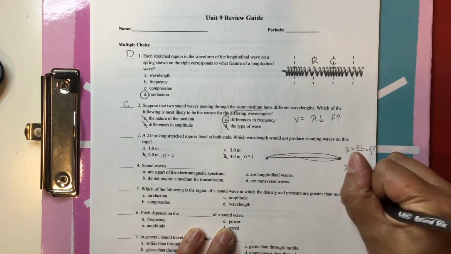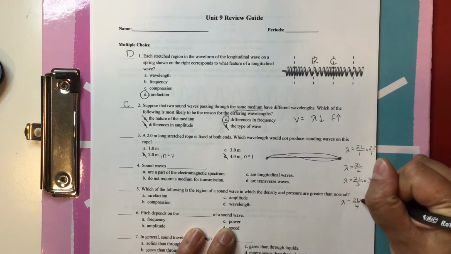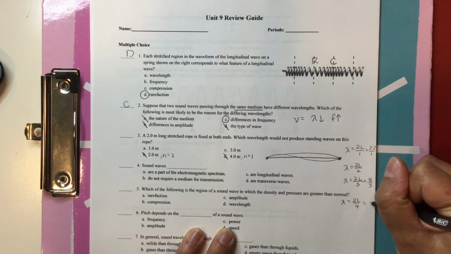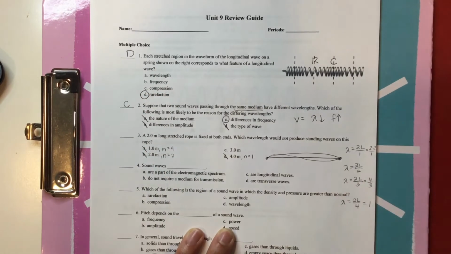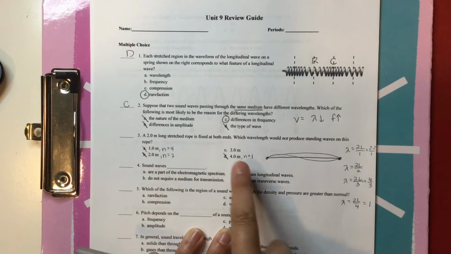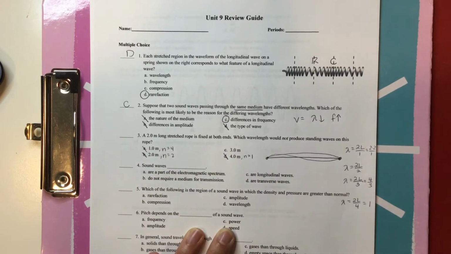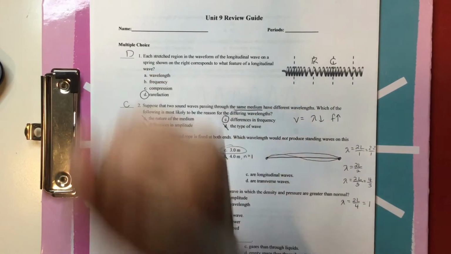And finally, my fourth wavelength is 2L over 4, so that's 2 times 2 divided by 4, or 1. So I found that 4 meters, 2 meters, and 1 meter all correspond to different possible wavelengths of standing waves by calculating this out repeatedly. The only one that didn't pop up was 3 meters, C.